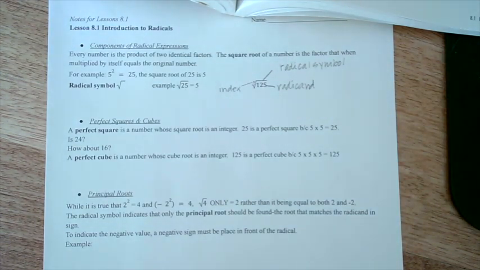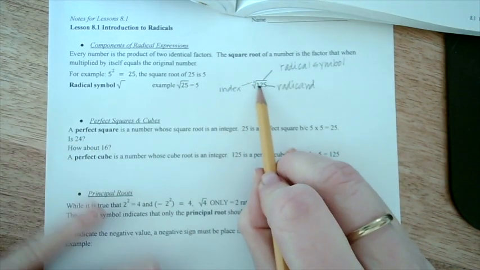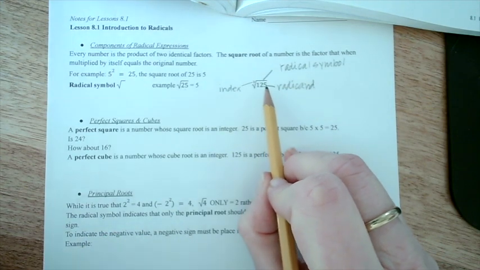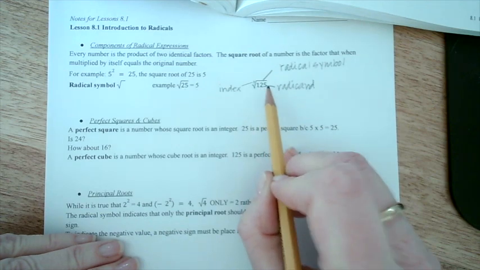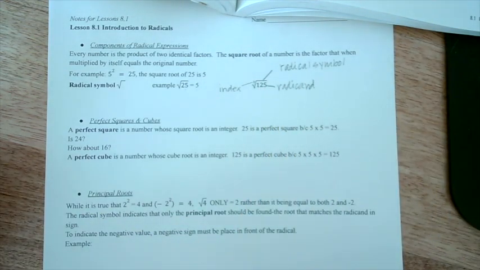Now, notice the index in the sample that we just wrote is a 3. So that's going to be a cube. That would be cubed. So this would mean what number, when multiplied by itself 3 times, will give me 125. And we're going to move on to that also, but I just wanted to go over that with you.